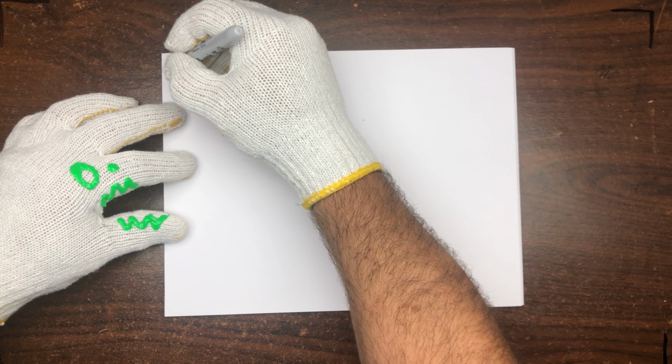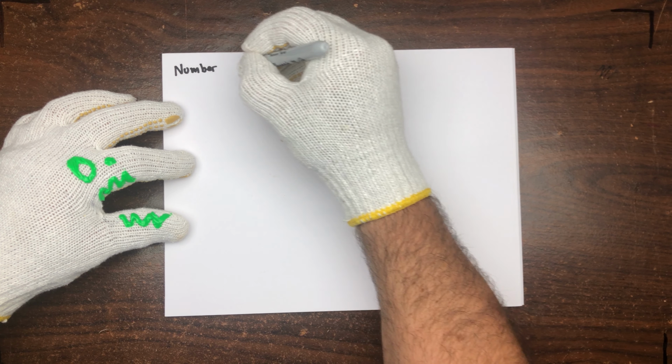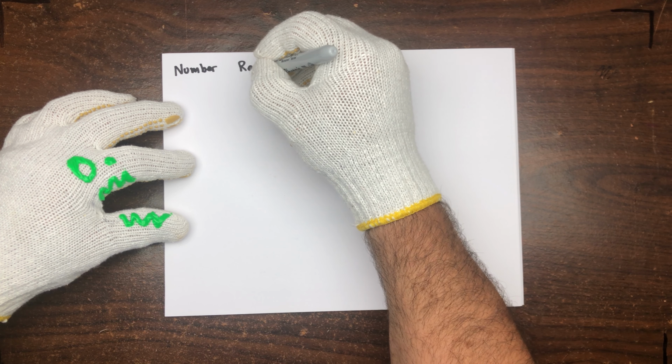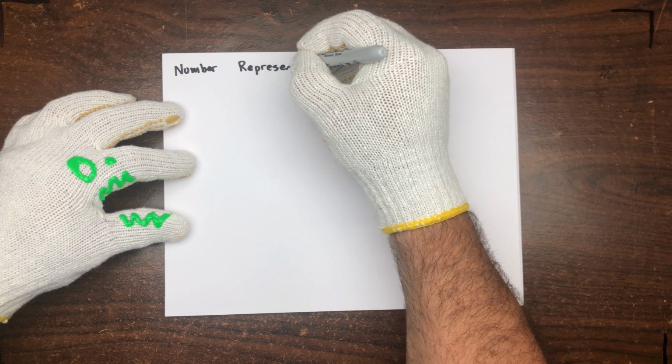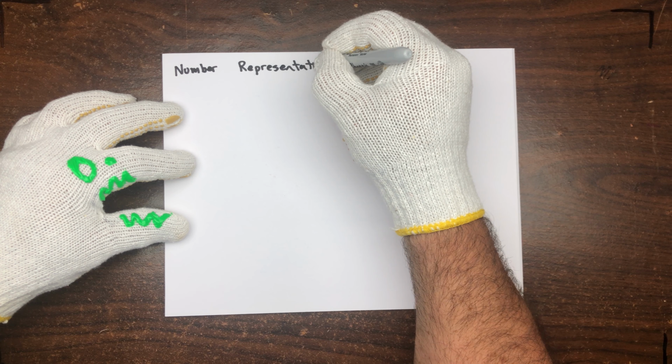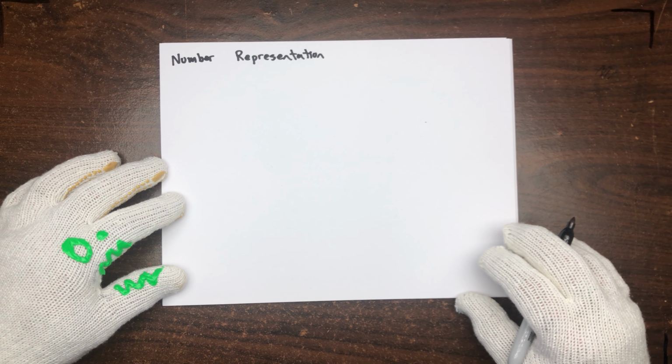Number representation. Okay, what am I talking about there?